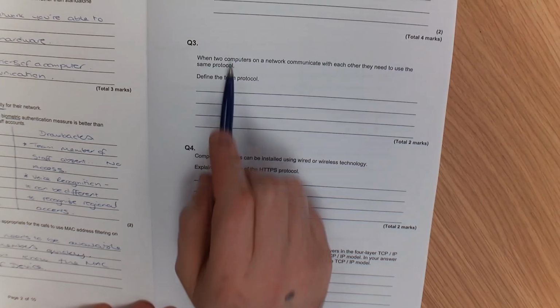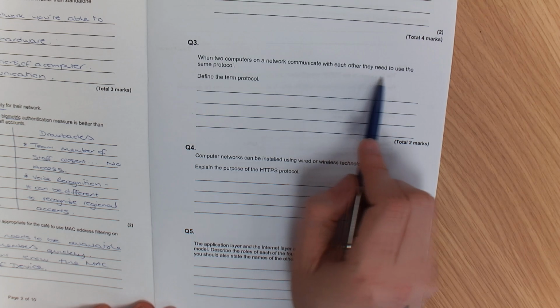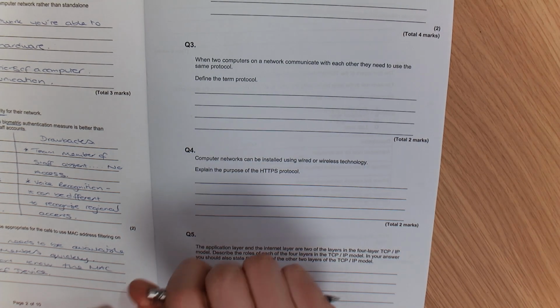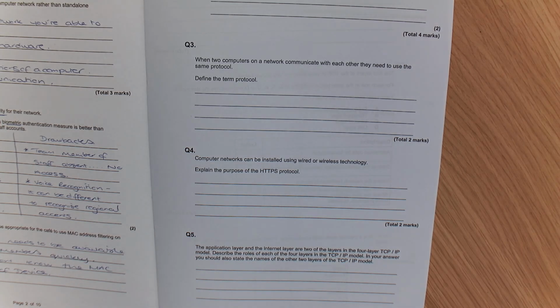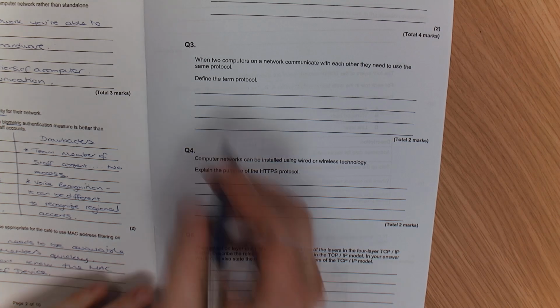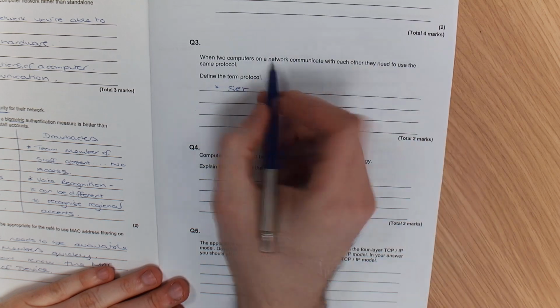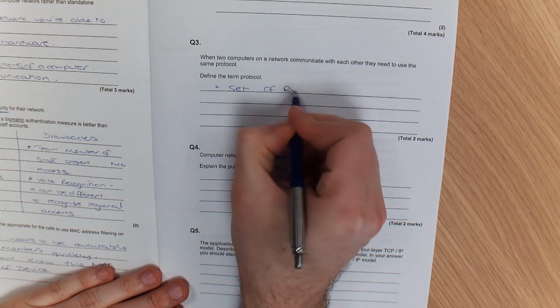When two computers on a network communicate with each other, they need to use the same protocol. What's a protocol? Yep. A protocol is a set of rules that two devices use to communicate over a network. Perfect answer there. You'd get part of your mark for saying a set of rules.